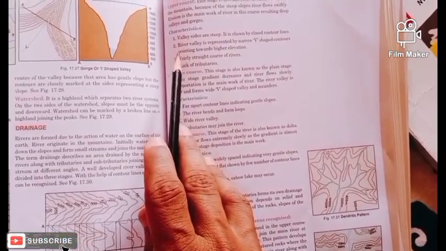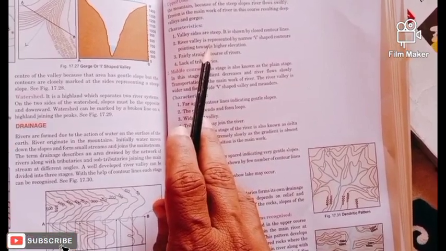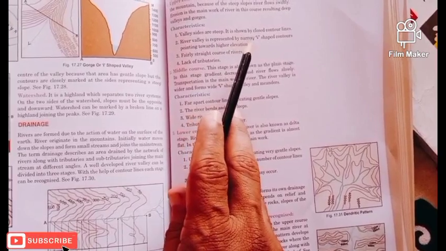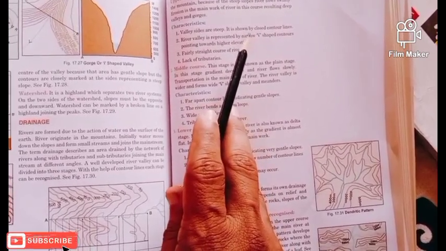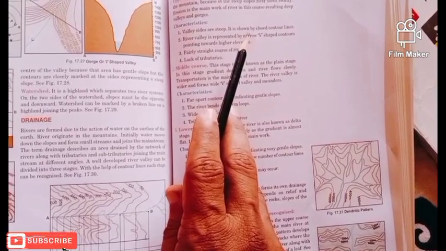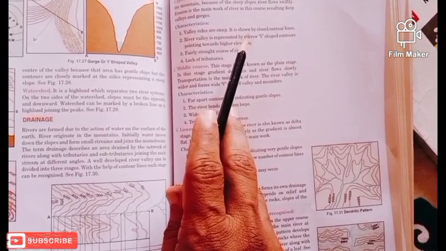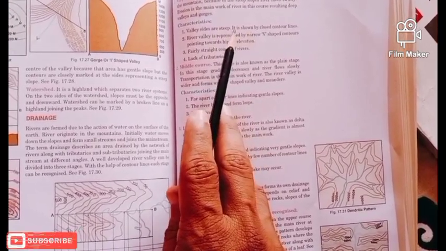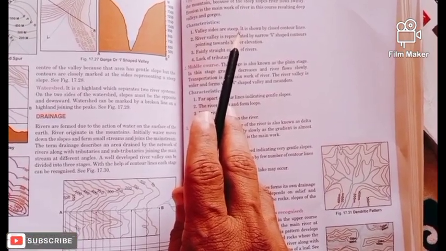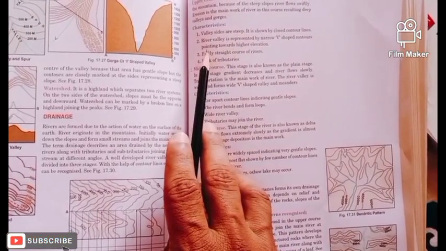The valleys which are formed have steep slopes, because here the main work is cutting down of the mountain, and this can be shown with closed contour lines. And we have already discussed that contour lines are used to show places of the same height along with their steep or gentle slope. A steep slope is represented by very closed contour lines, and for gentle slopes, the contour lines are far apart.